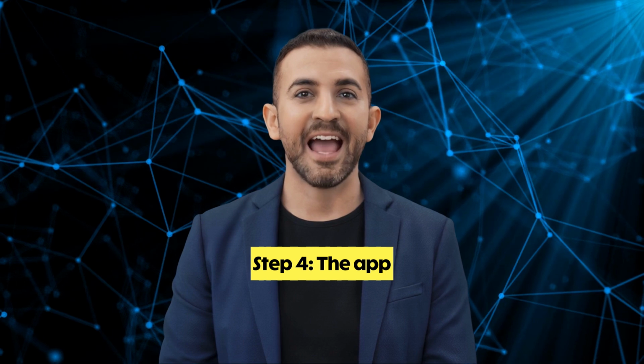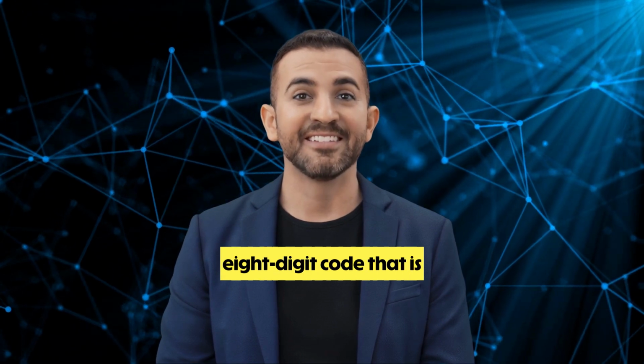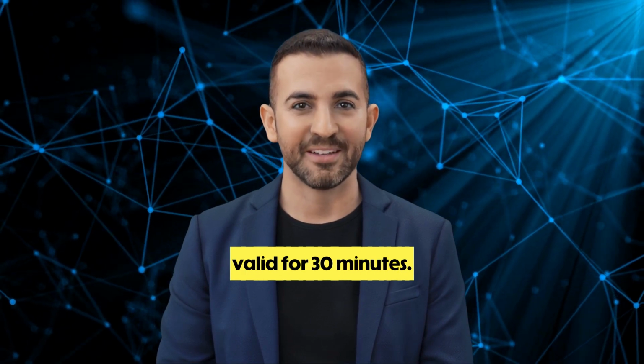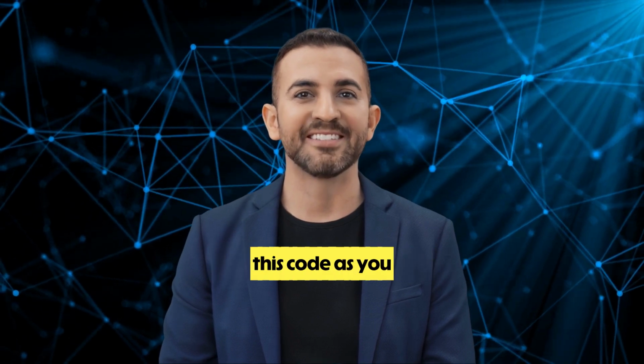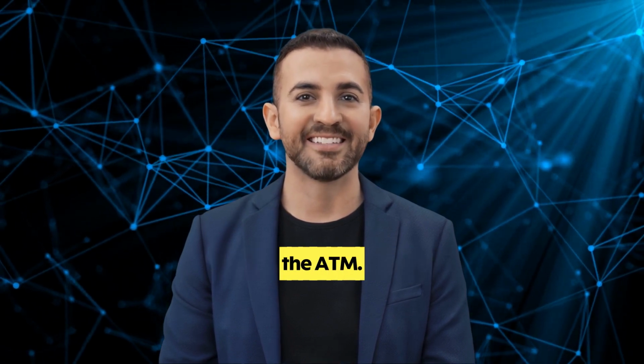Step 4. The app will display a unique 8-digit code that is valid for 30 minutes. Write down or memorize this code as you will need it at the ATM.